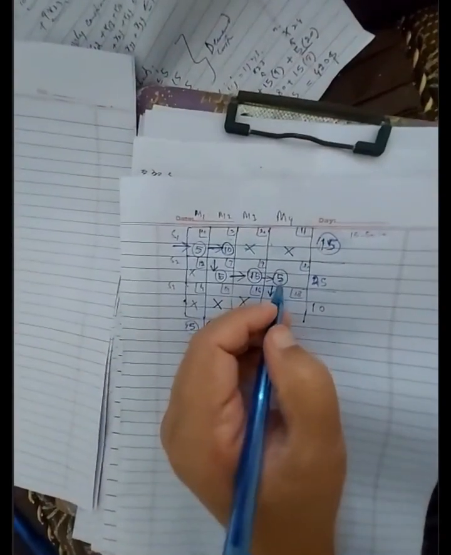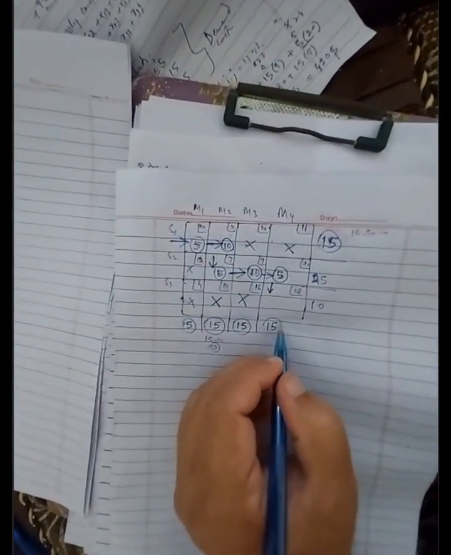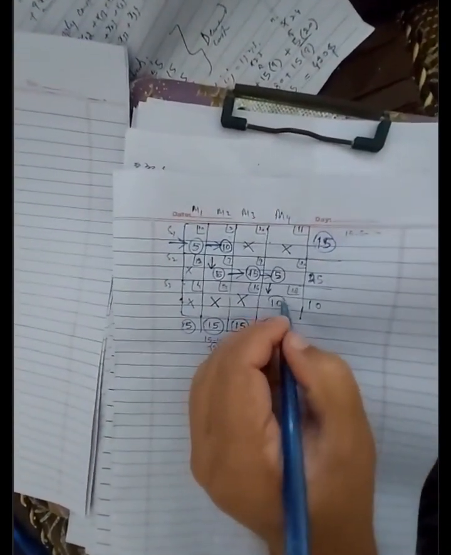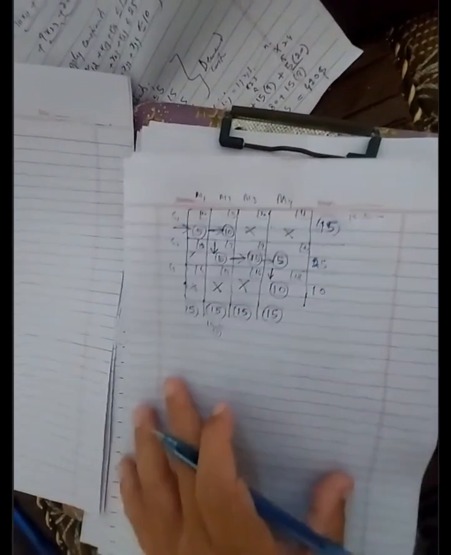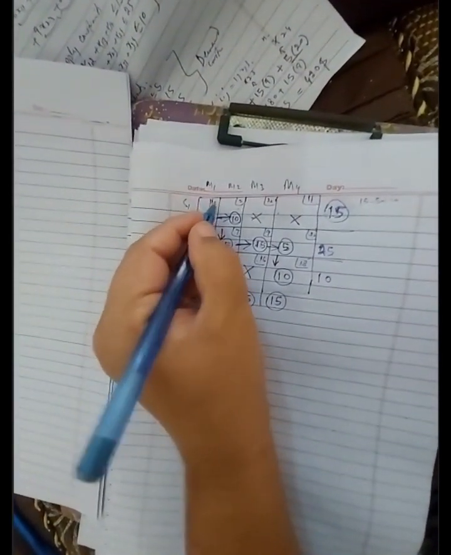Now we have already allocated 5 over here and the total demand is 15. So 10 is left over here and 10 is the capacity over here. So we will put 10 over here. So that is how we solve this northwest corner method. Okay, now the cost is 10.